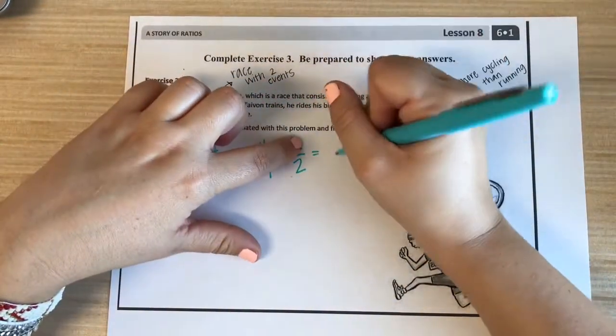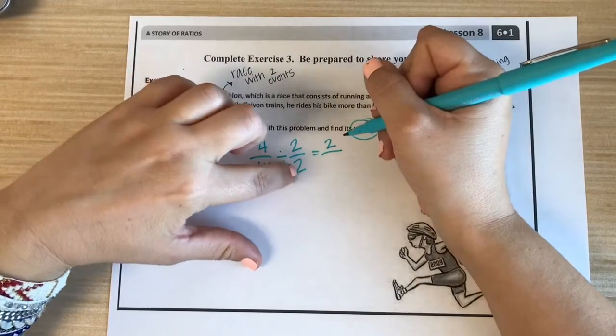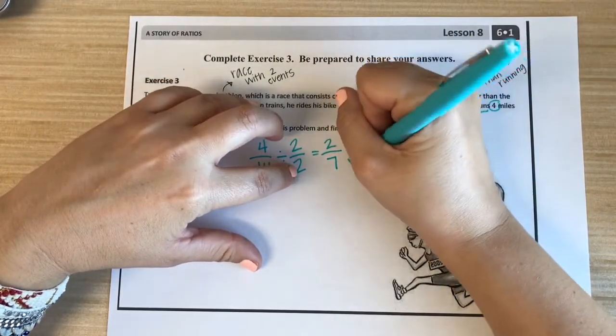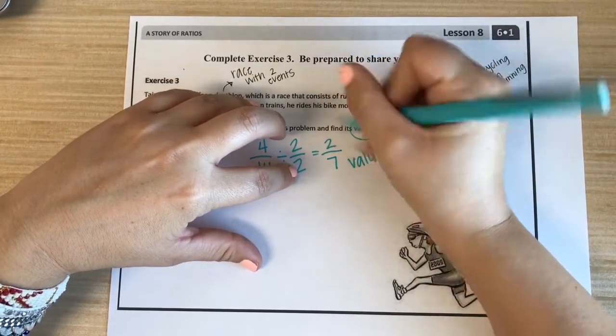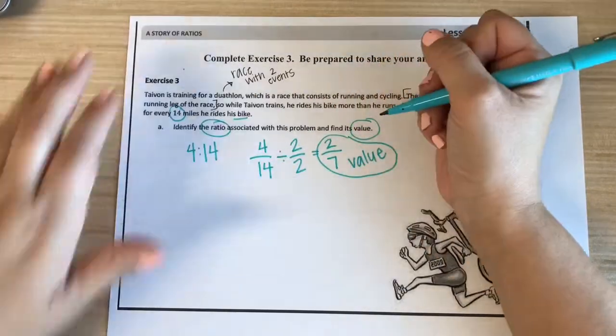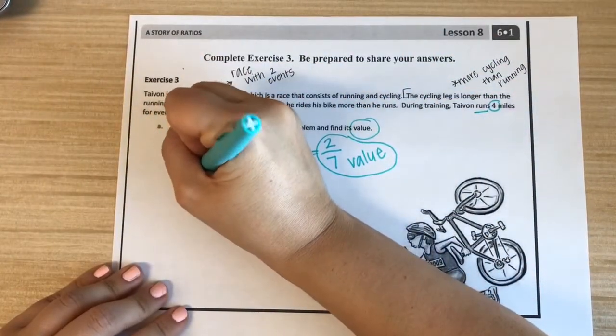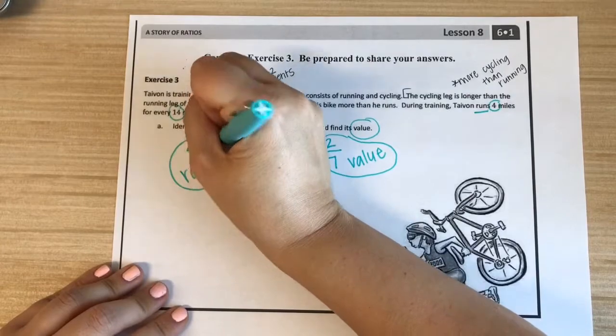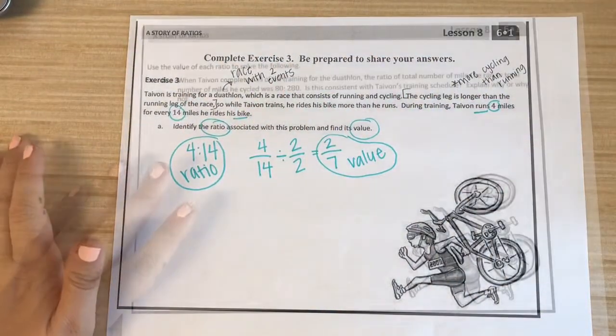4 divided by 2 is 2. 14 divided by 2 is 7. So 2 over 7 for the value, and 4 to 14 for the ratio.